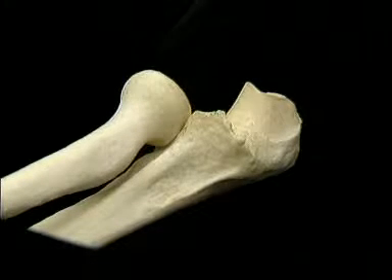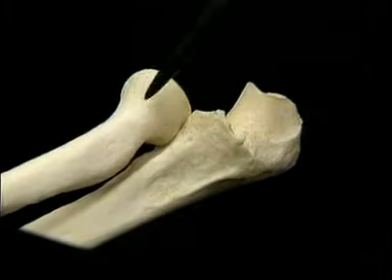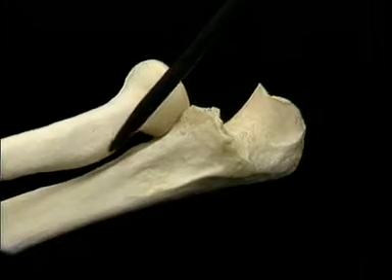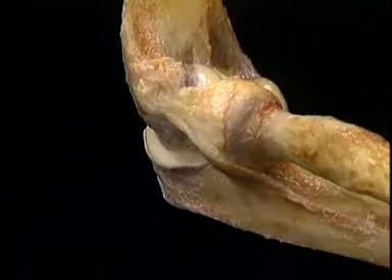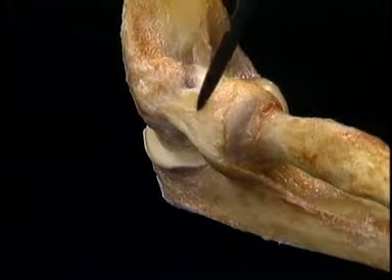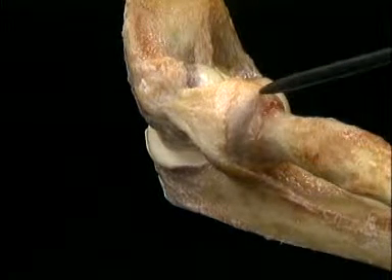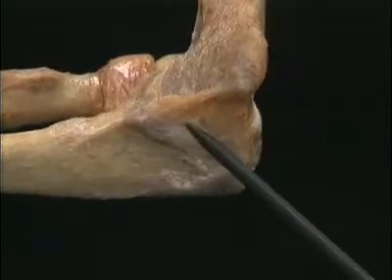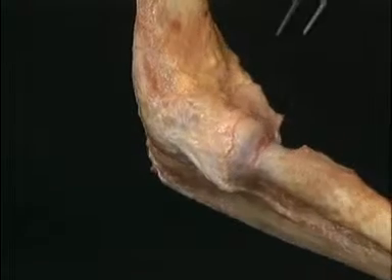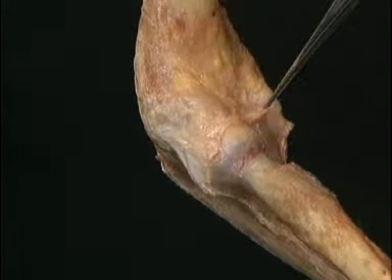On the proximal radius, here's the head, the neck, and the radial tuberosity. Here's the radial collateral ligament, the annular ligament, the ulnar collateral ligament, and the joint capsule.